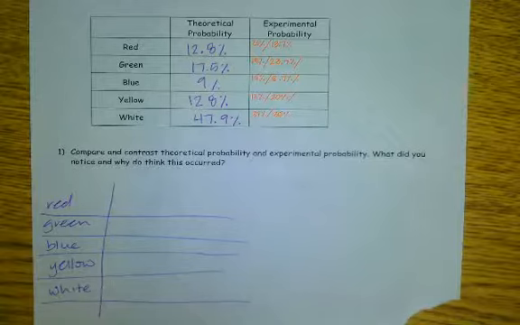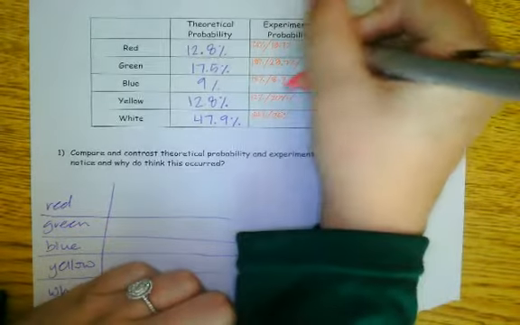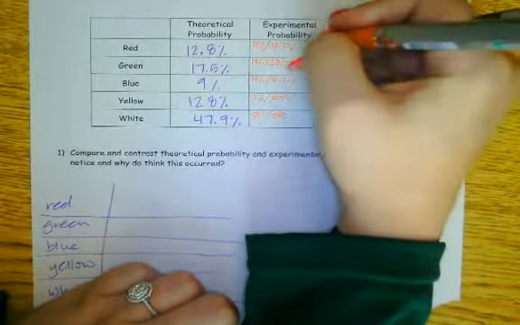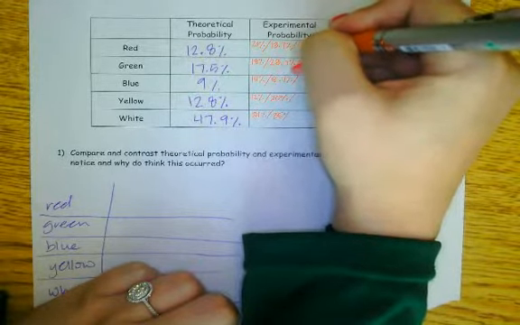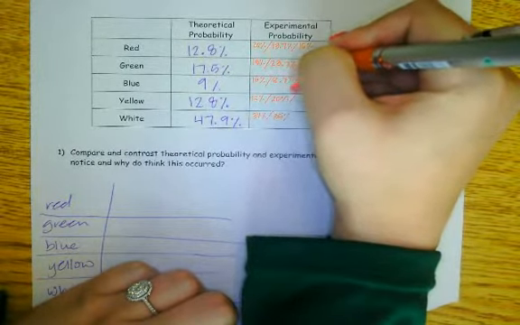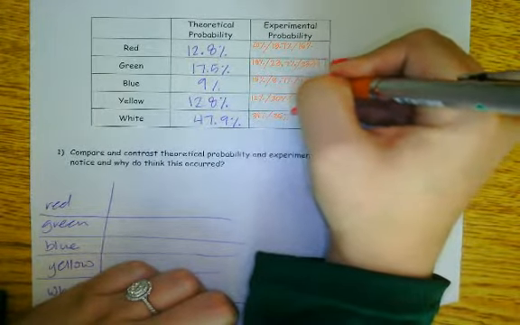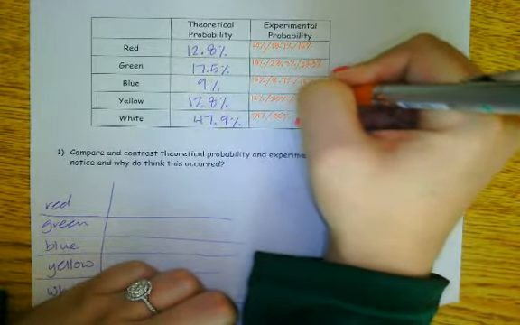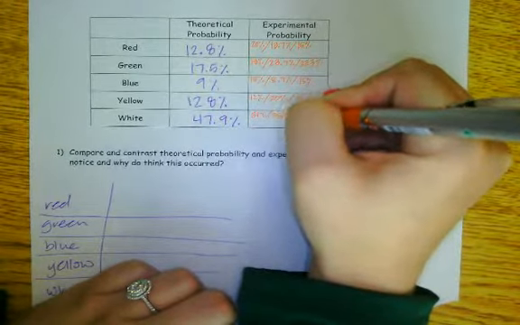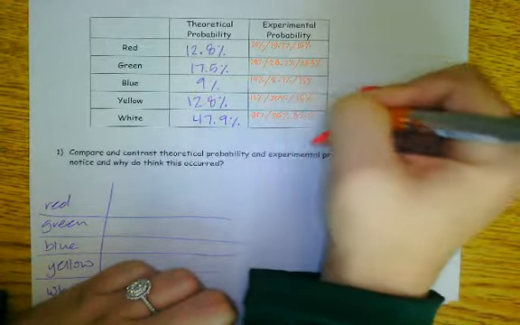Alright, Devin, y'all's table, what is the first percentage? Red, 15%. Green, 23.3%. Blue, 15. Yellow, 15. And white, 32.5. And what do you guys have to say about all that?